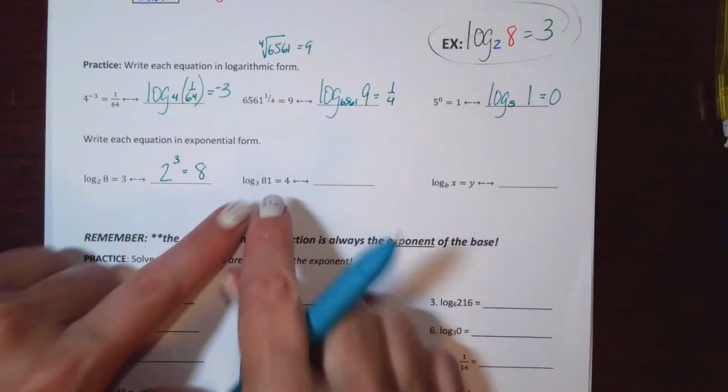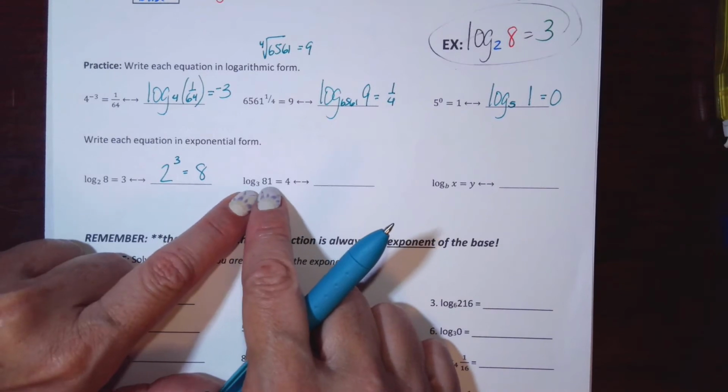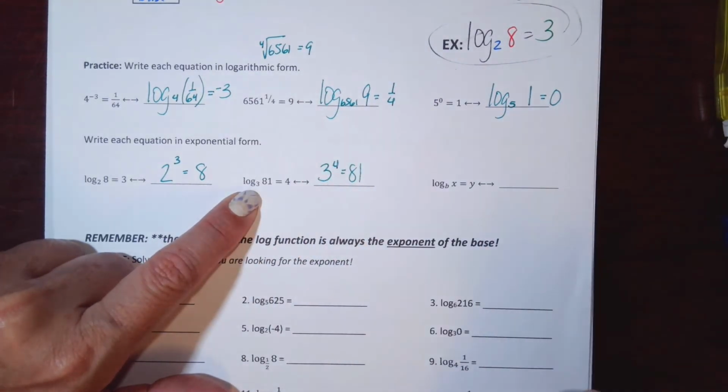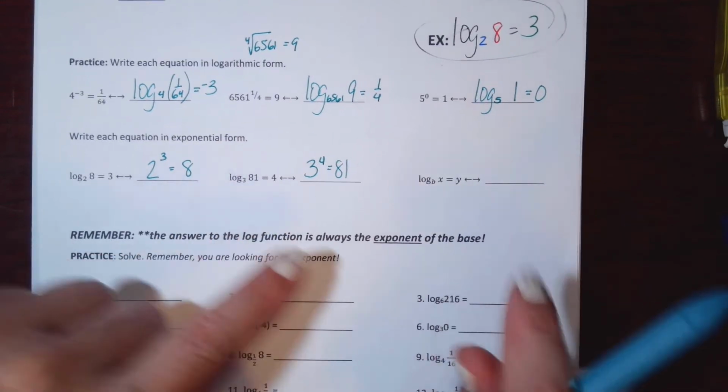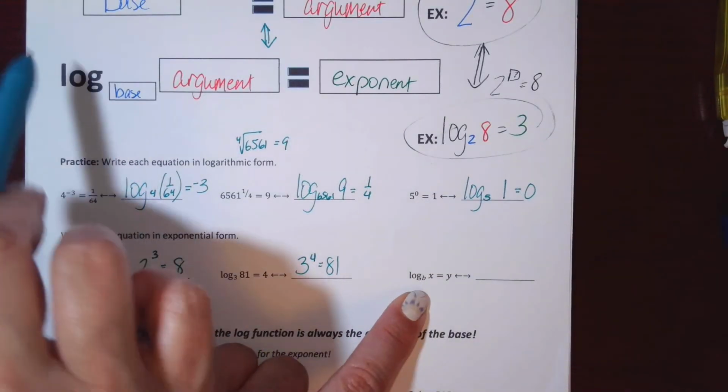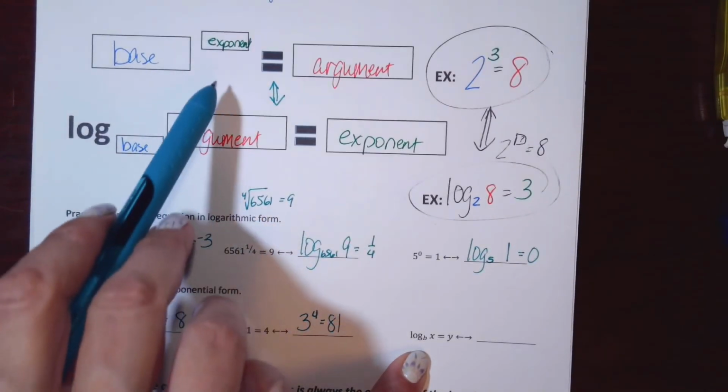Right here, what is the exponent of 3 that gives us 81? Well, it's 4. I can rewrite that as 3 to the 4th is 81. Some of these we can reason out because we know how to raise numbers to powers. But what if we have variables involved and we have unknowns? Well, then we have to remember how those pieces switch back and forth.